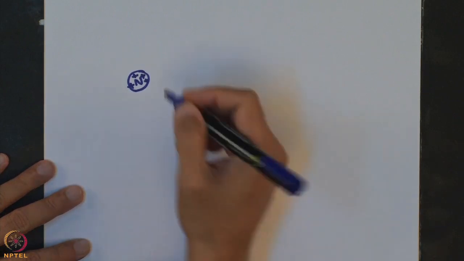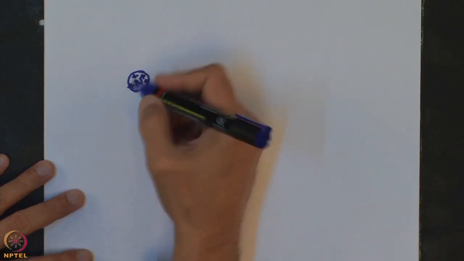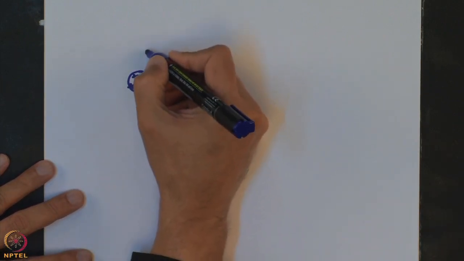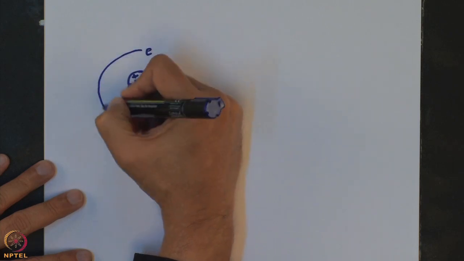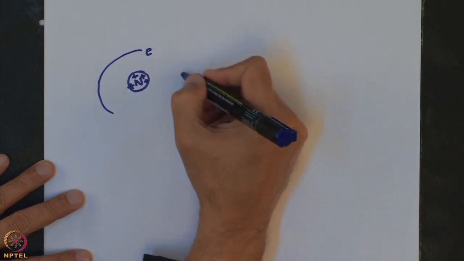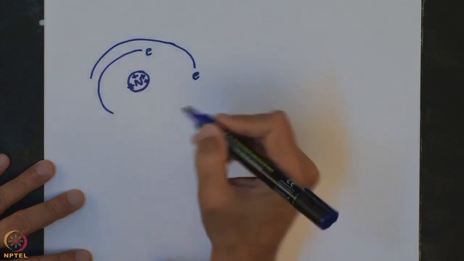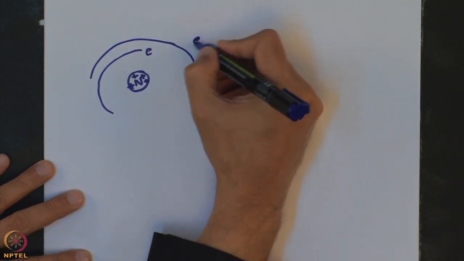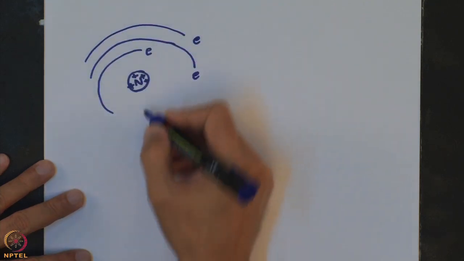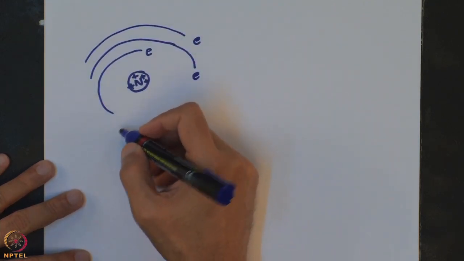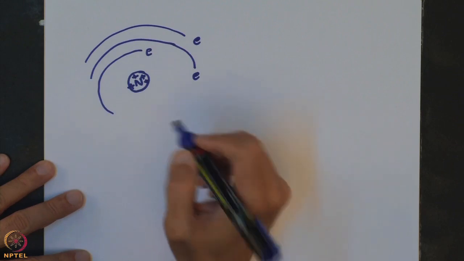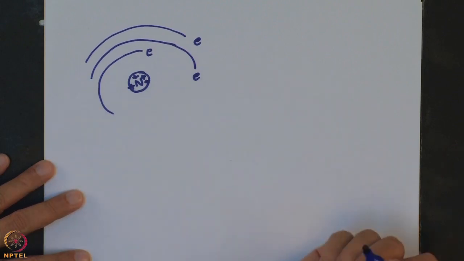And around this nucleus are revolving several electrons. Okay? Just like the earth revolves around the sun, these electrons are revolving around this nucleus.